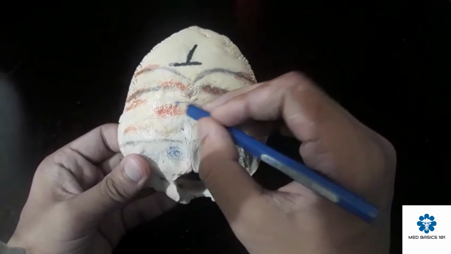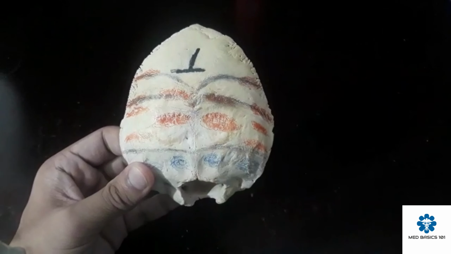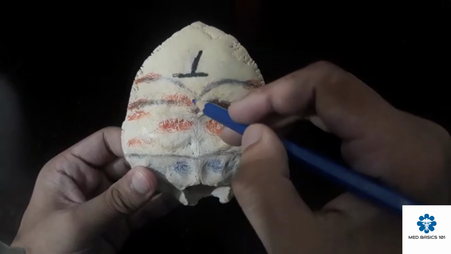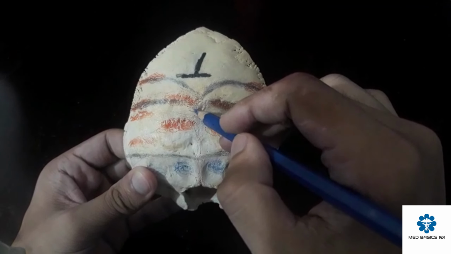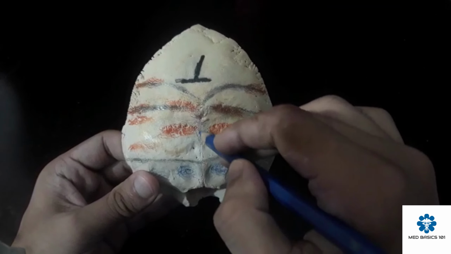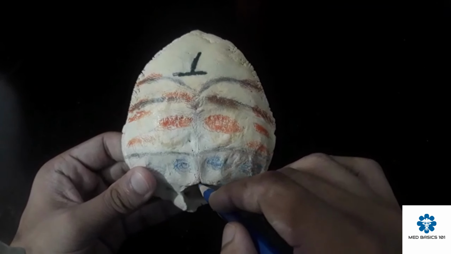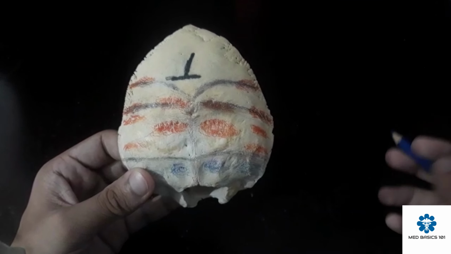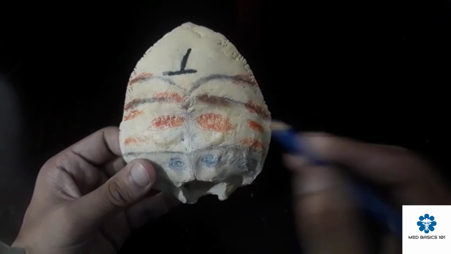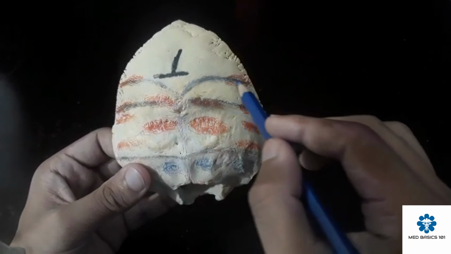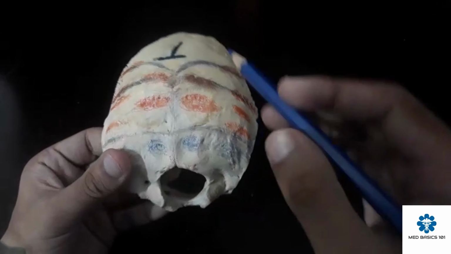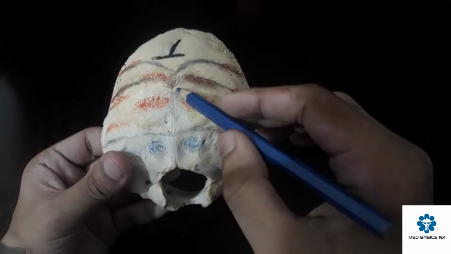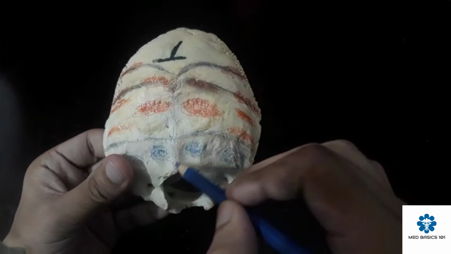This is external occipital protuberance. The highest point of it is called Inion. This is Inion. And this is external occipital crest, which extends from the Inion up to Foramen Magnum. There are three nuchal lines which pass laterally. This is the highest nuchal line. This is the superior nuchal line, and midway from the external occipital crest, this is inferior nuchal line.